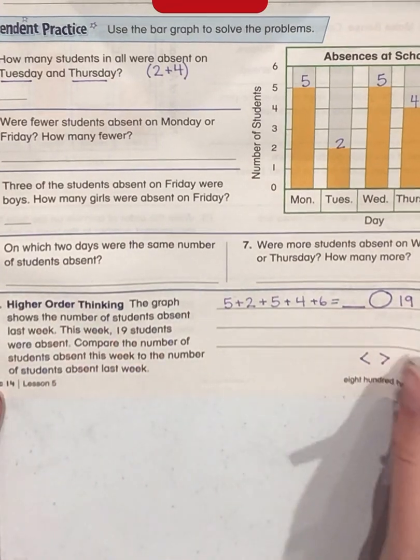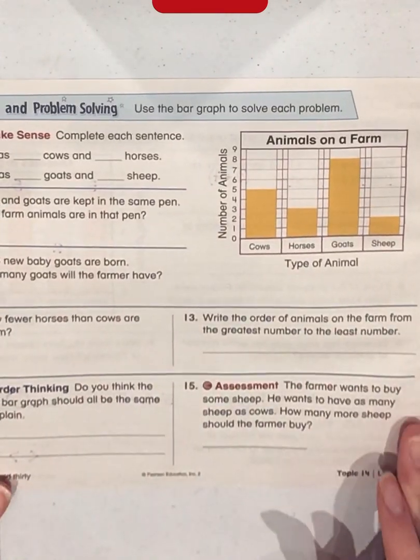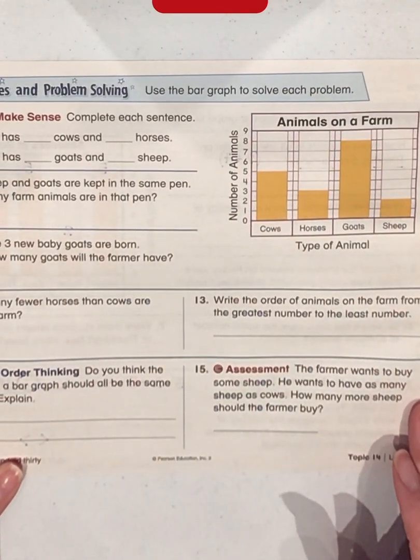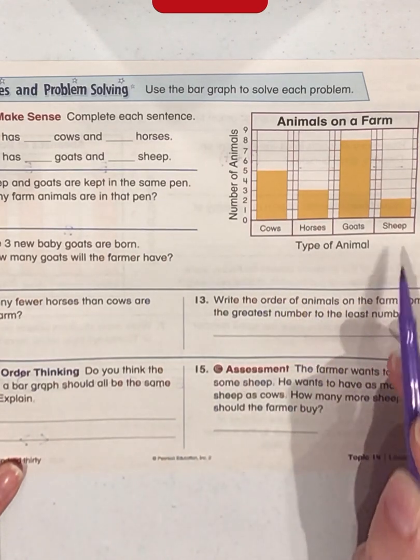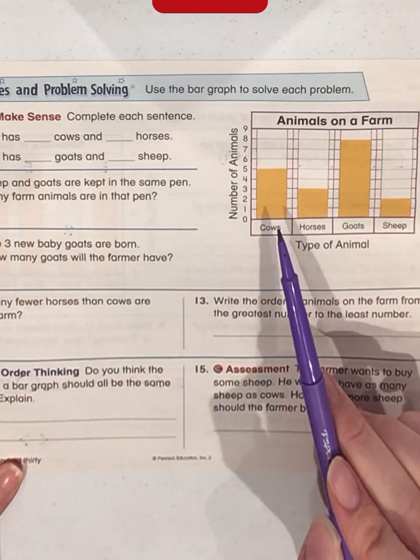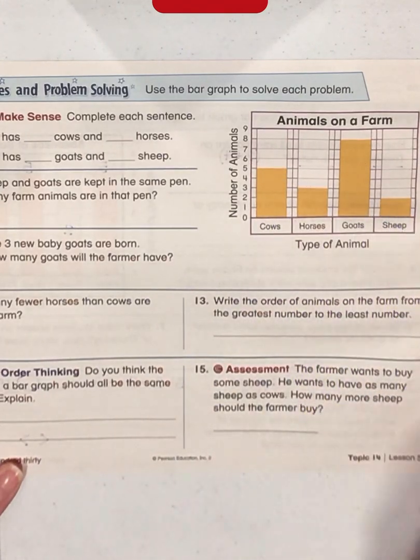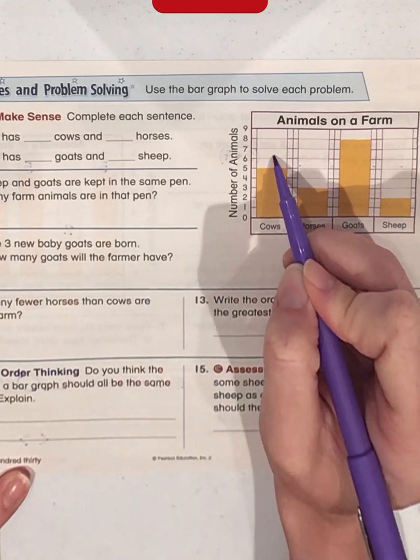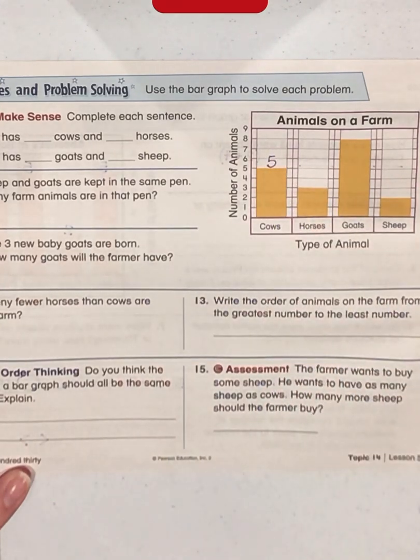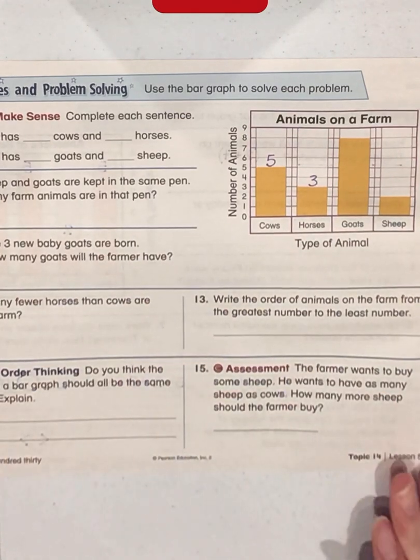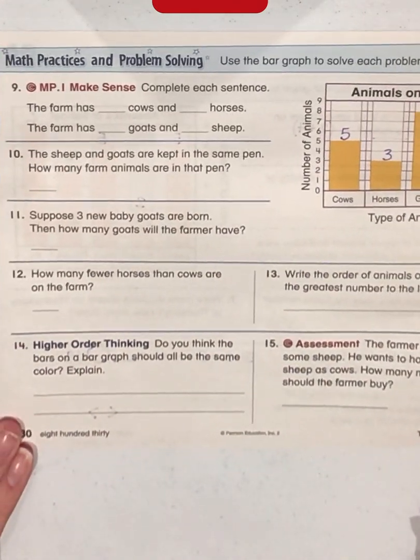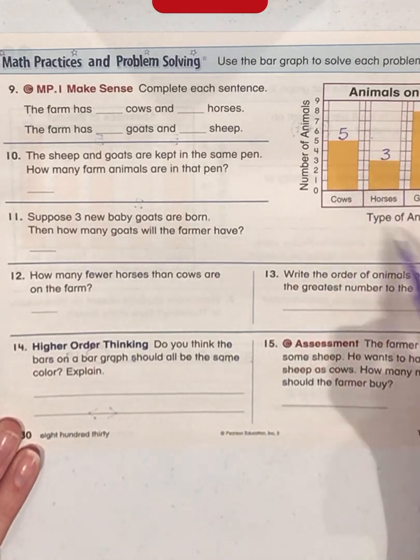All right, so when you guys are ready, you can turn your page to number 9. Number 9 gives you another bar graph that shows animals on a farm. They have 4 different types of animals, and then of course the bars are going to tell you how many of each type of animal there are on the farm. If you want to write your numbers like I did on the first page, that might help you. Okay, I'll let you do the last 2 on your own. And then you need to answer the questions. 9 through 13 will all be about this graph. Okay?